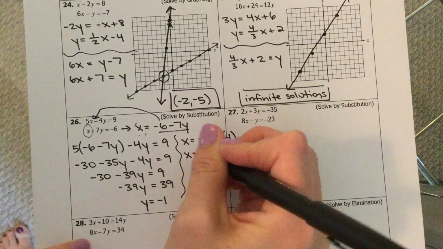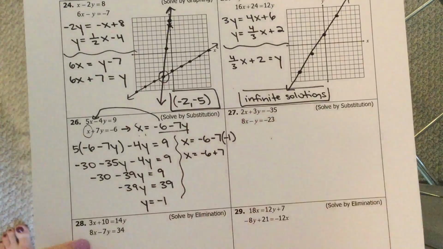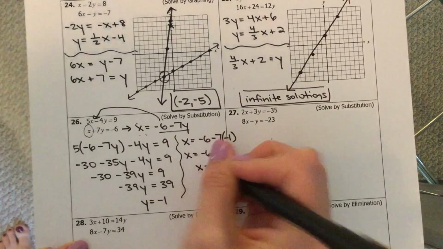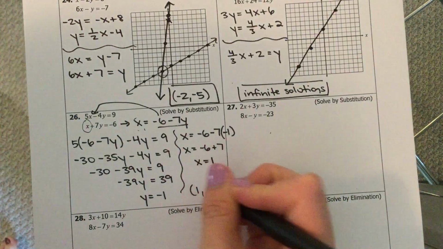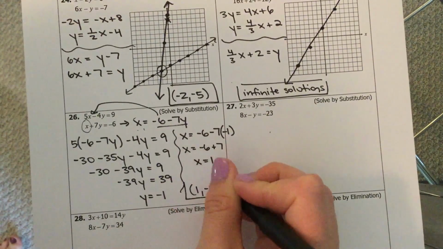So x equals negative 6. This ends up being plus 7, which comes out to be a positive 1. Any answer from this section should always be written in an ordered pair. So x first and then y.